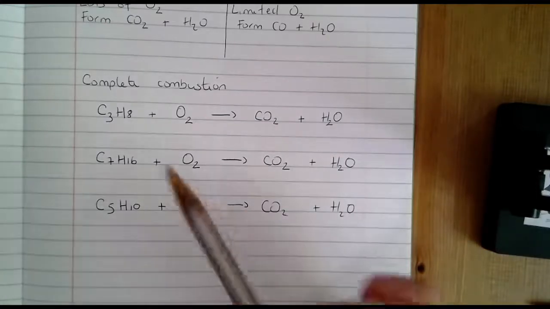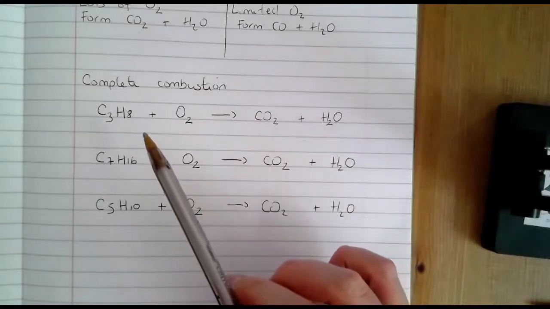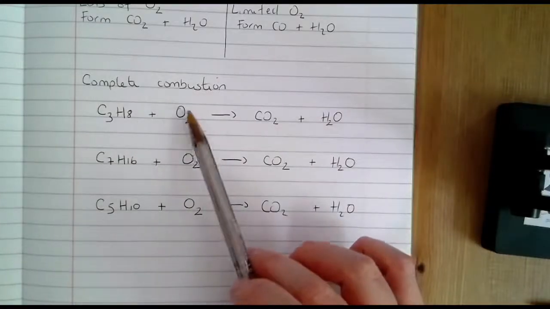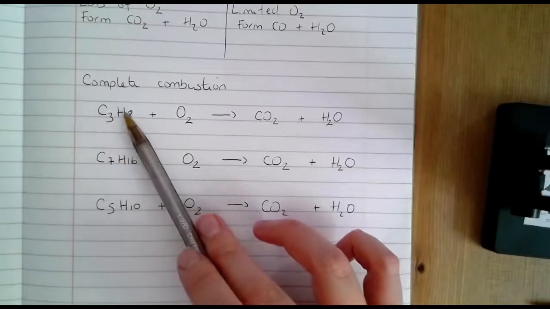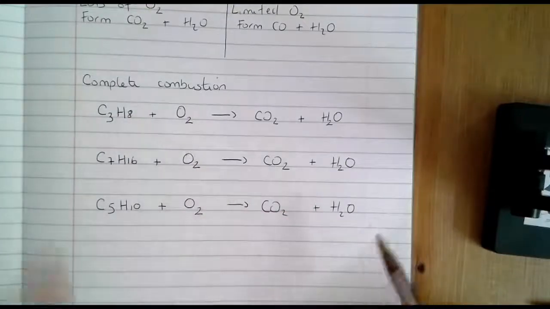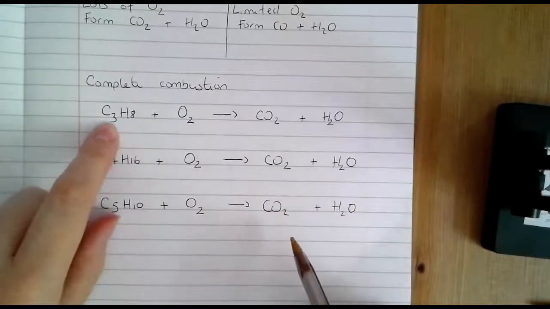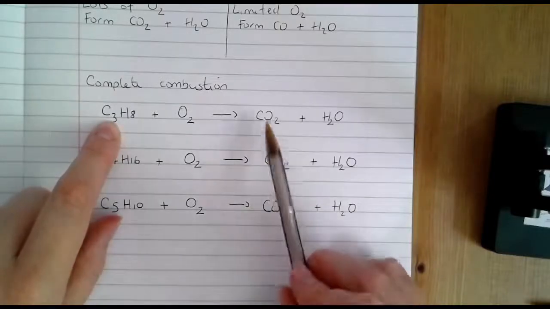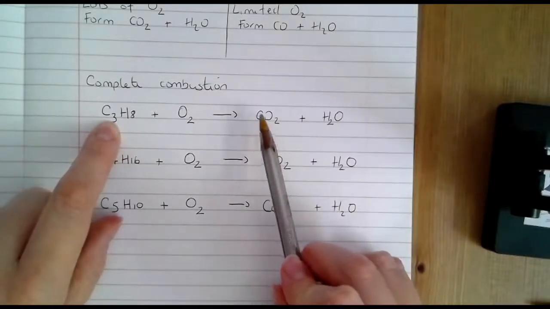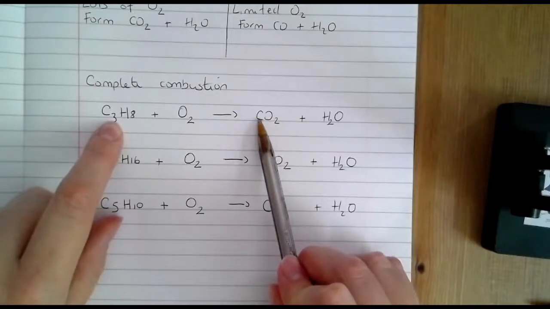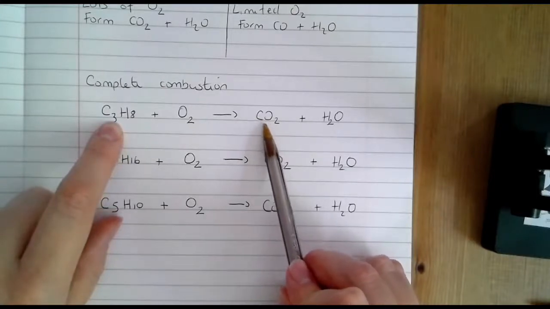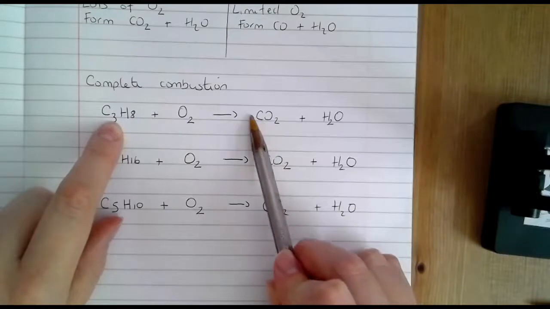When you're balancing these, it's always best to start with carbon. Do carbon first, then do hydrogen, and then do oxygen last. So I'm going to balance my carbons. I've got 3 carbons on the left-hand side. I only have 1 carbon on the right-hand side. This is not balanced. When I'm balancing, I can't just stick a little 3. I have to use a big number, and it has to go at the front.